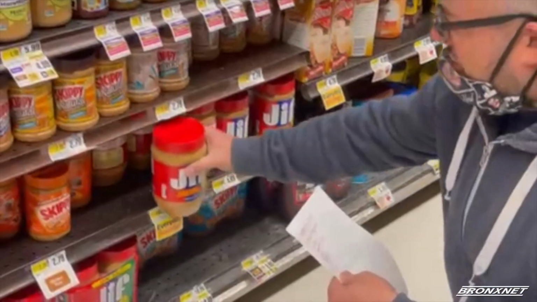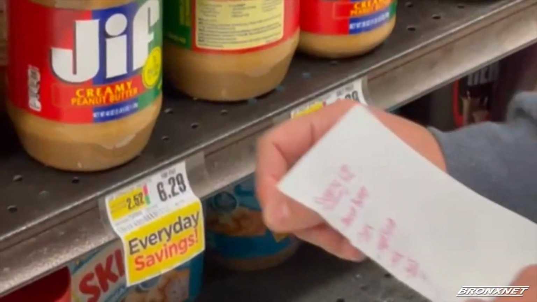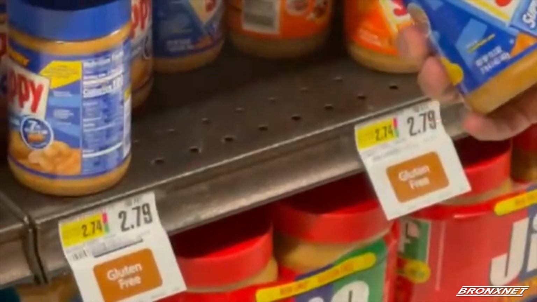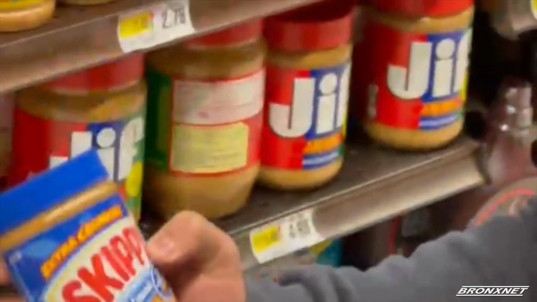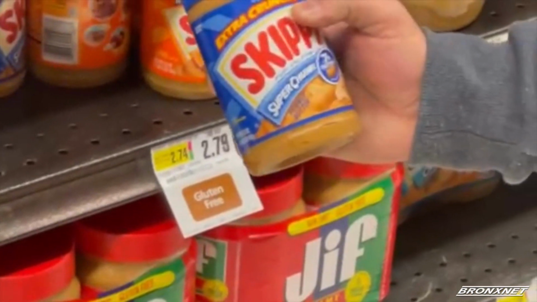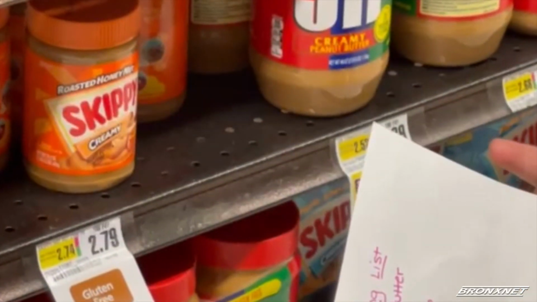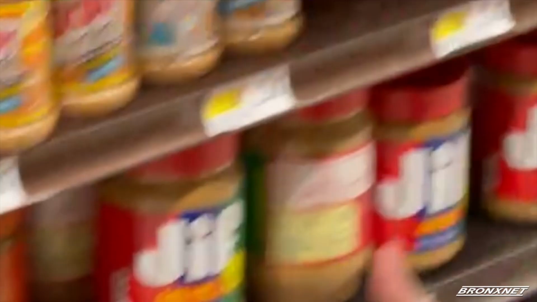It's $6.29. Let me come over here and take a look at the Super Chunk Skippy, everyone's favorite. And that says it's $2.79. Which one should I buy? I don't know. So hopefully someone can help me figure this out.